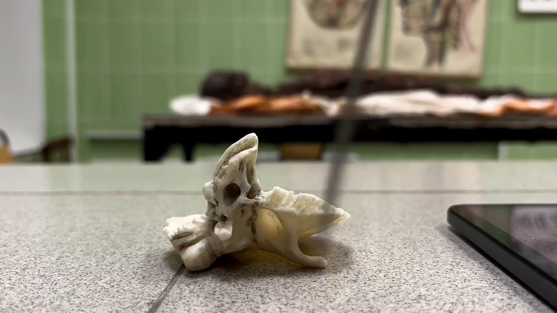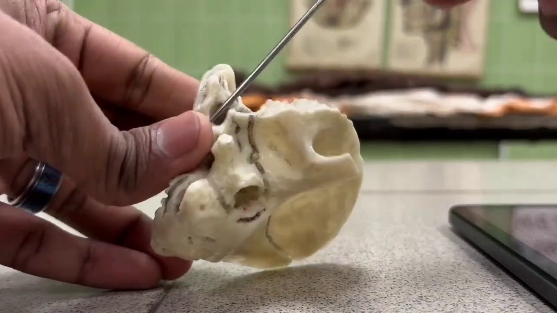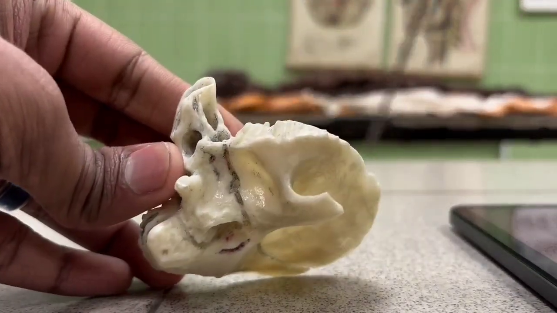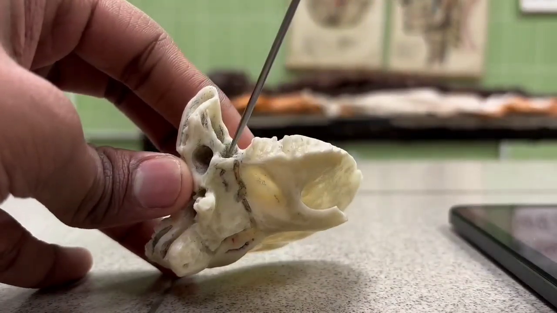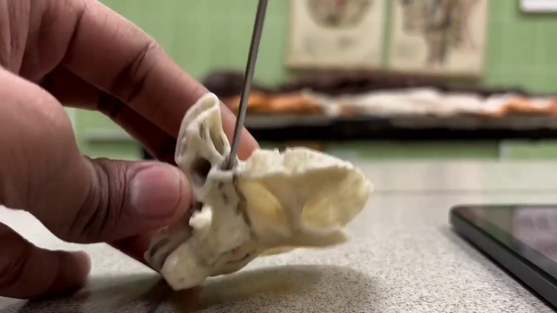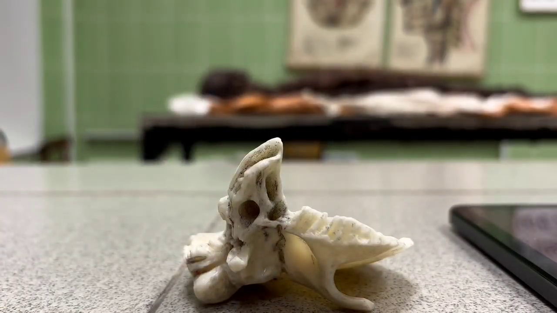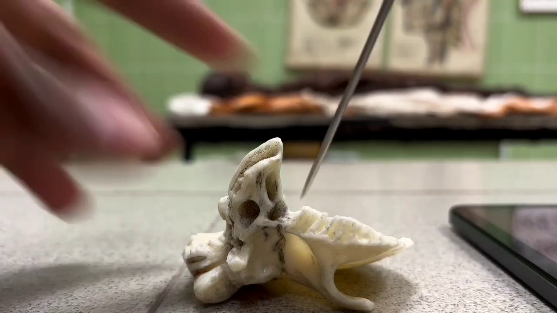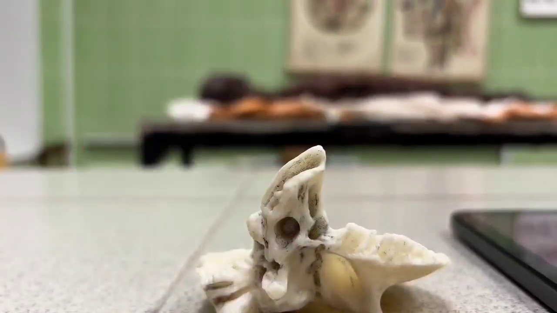Now this canalis musculotubarius is on the anterior side of the canalis caroticus. On the anterior side of canalis caroticus is canalis musculotubarius. This canalis musculotubarius is helpful in connecting the tympanic cavity with the pharyngeal cavity. The pharyngeal cavity, that is the throat area, is connected to the tympanic cavity using canalis musculotubarius.